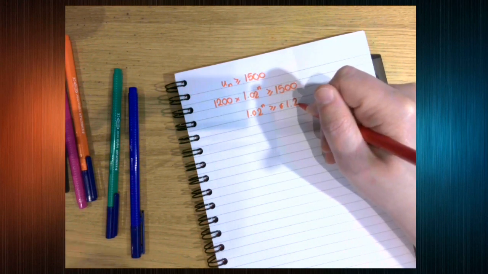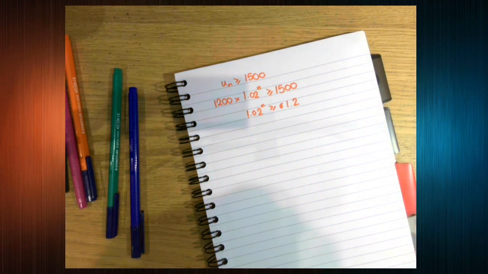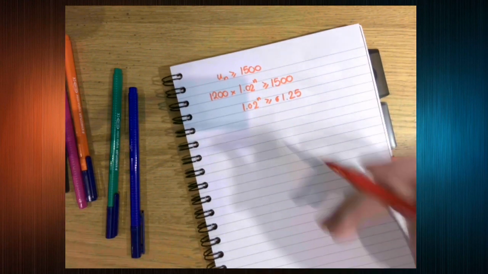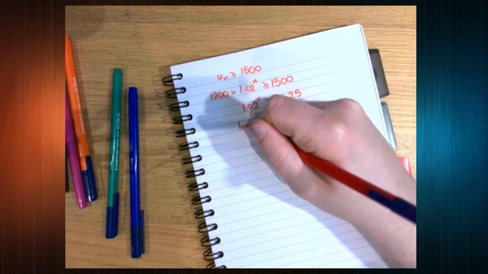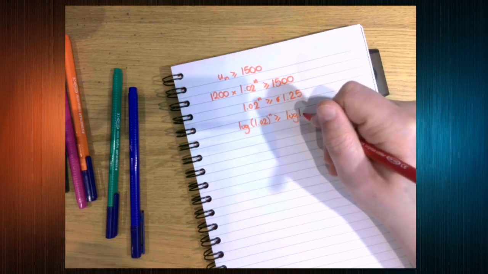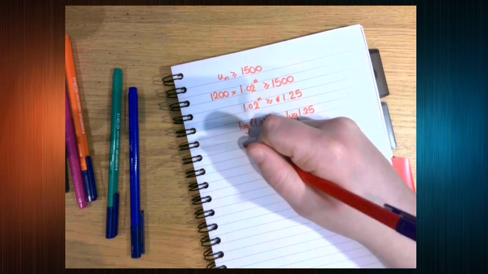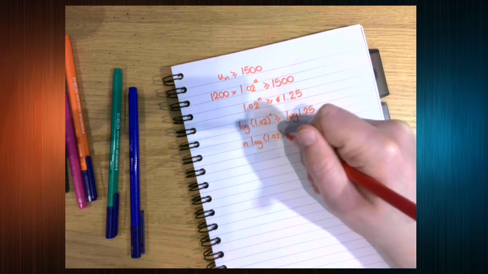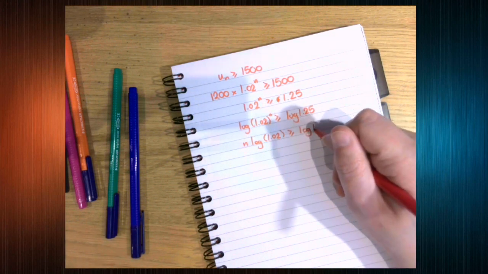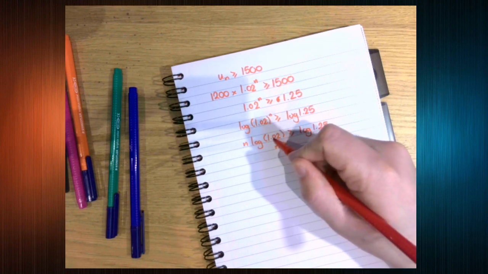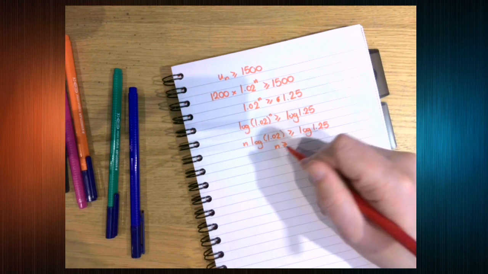Sorry, 1.25. So we know that log of 1.02 to the n is greater than or equal to log of 1.25. Again, remember to be careful with using logs because it's an inequality. Do the long way around. It works every time as opposed to just some of the time. Because we know that log of 1 point something is positive, we don't have to worry about this.